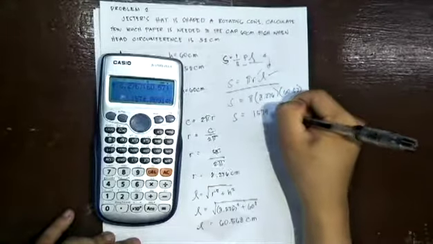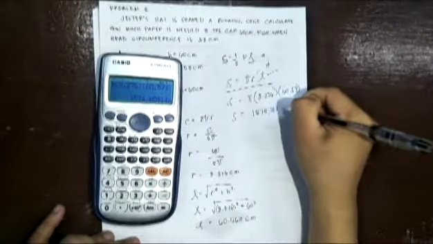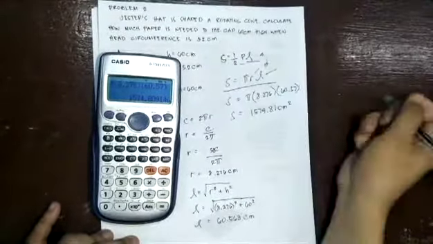And we will get the answer of 1574.81 square centimeters.